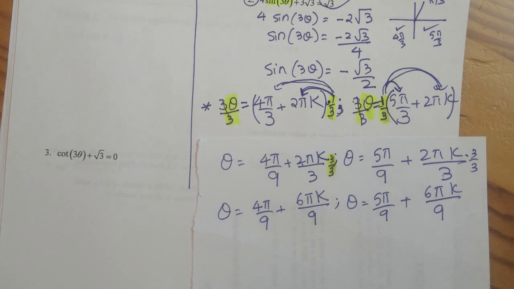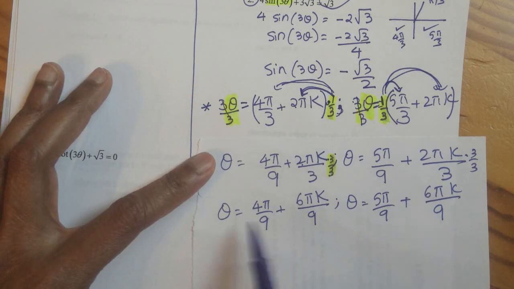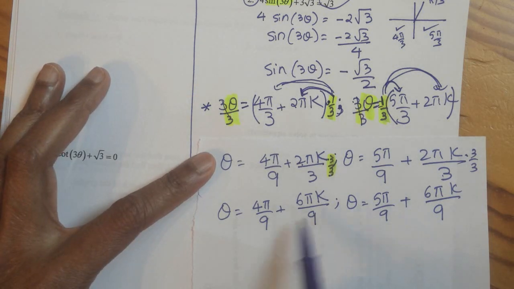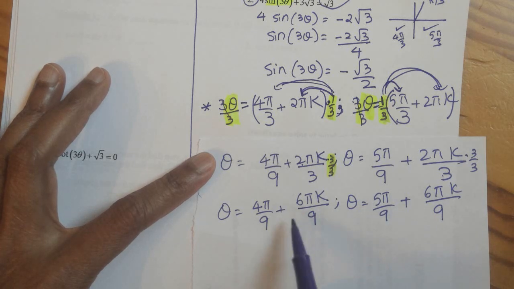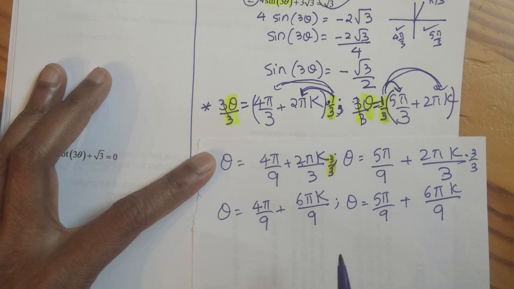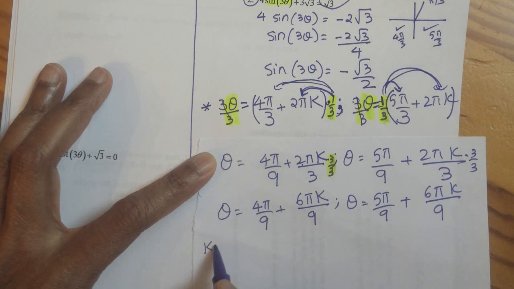Alright, so now I have theta. I can solve for theta because it's easy for me to solve. It's not that I couldn't do it, but it's easier now because I have the same denominator. And now you start substituting for k. So the thing is, how long do I keep substituting for k? You have to start with k equals 0. Okay, so let's just do that, and then I'll tell you where to stop.